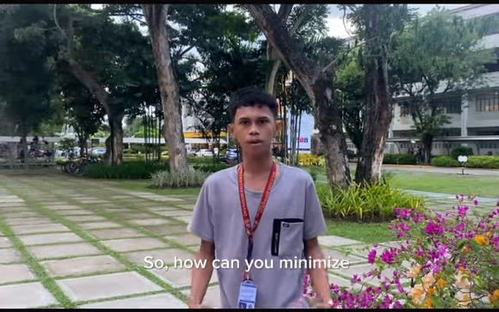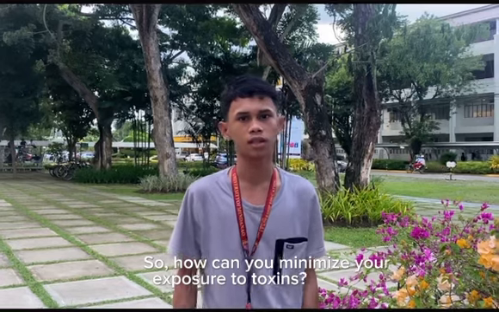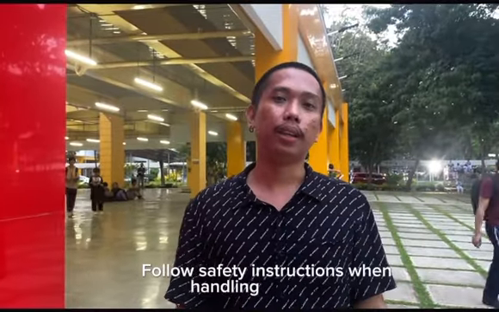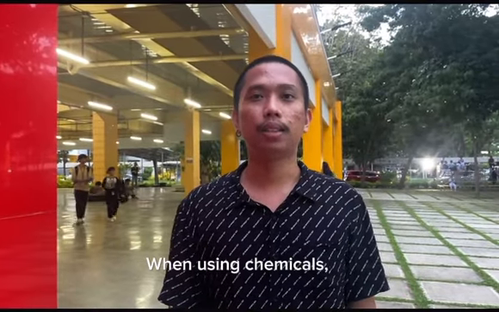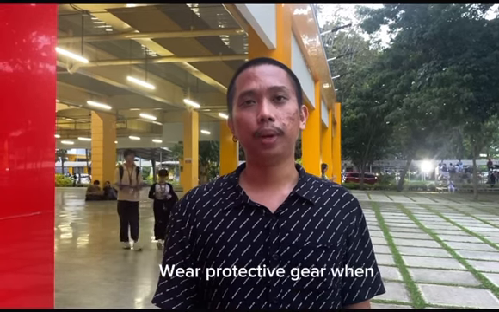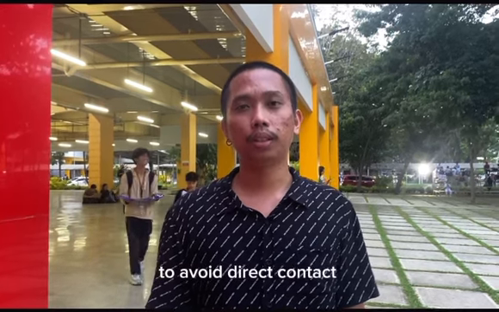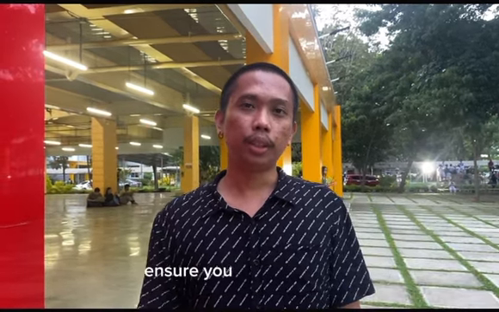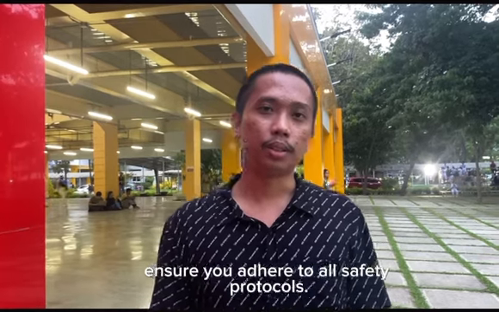So how can you minimize your exposure to toxins? Here are some tips. Follow safety instructions when handling chemicals. When using chemicals, always read and follow instructions on the label. Wear protective gear when necessary to avoid direct contact with harmful substances. If you work in an environment with exposure to toxins, ensure you adhere to all safety protocols.